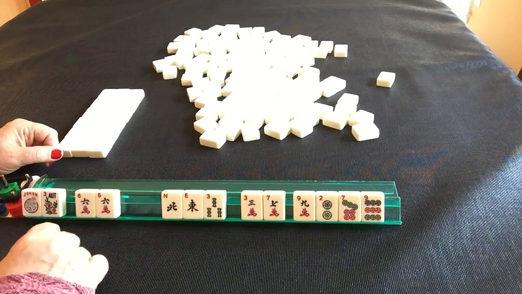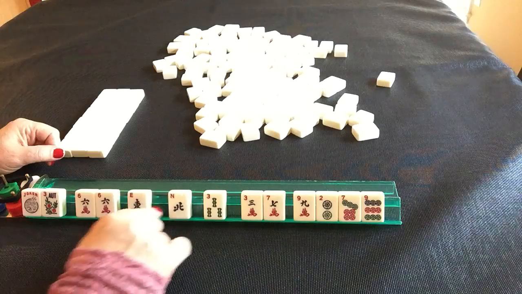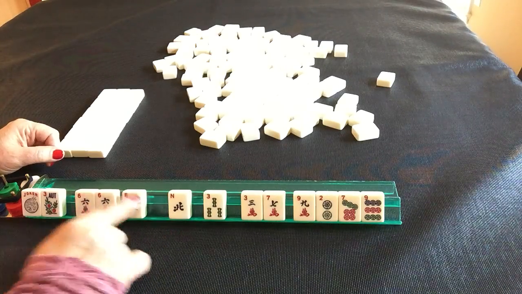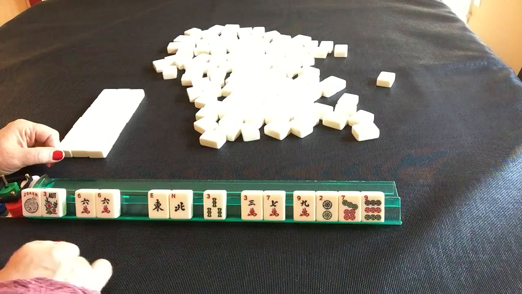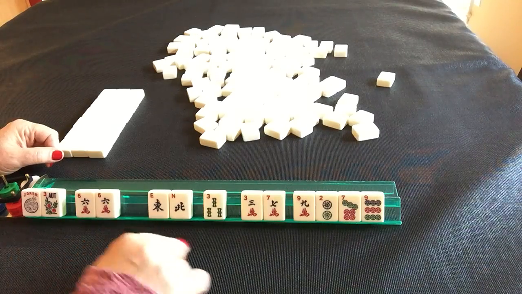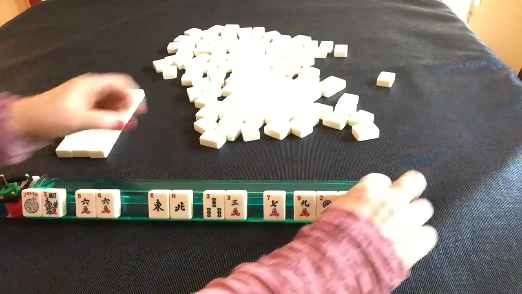So the next category is winds and dragons. The only wind that would work would be the east. And this is a pretty bleak start. 3 tiles, so the wind category is not going to happen. The next category is 3, 6, 9. Look at all the 3, 6, 9s that we have here.